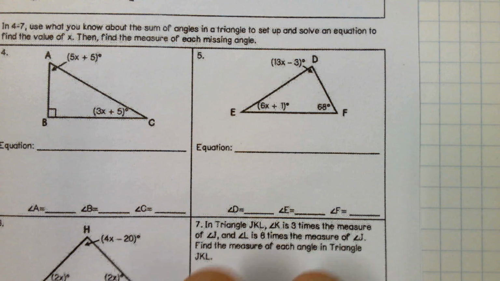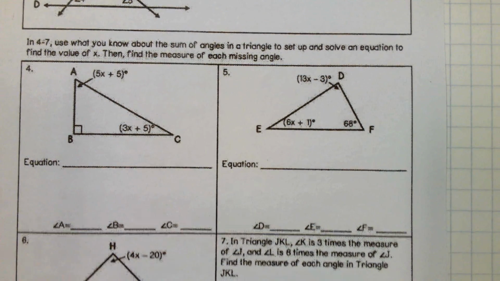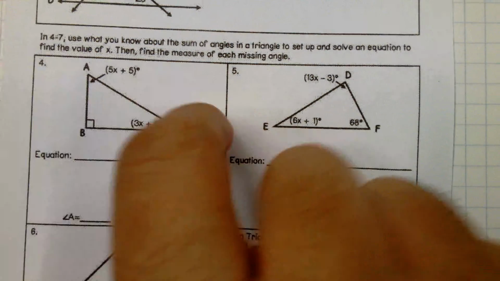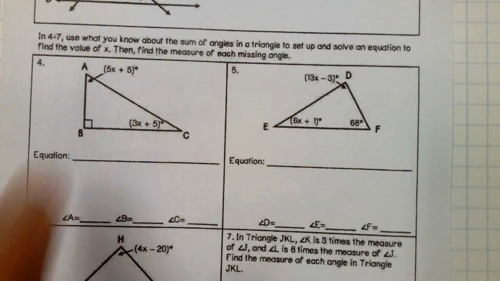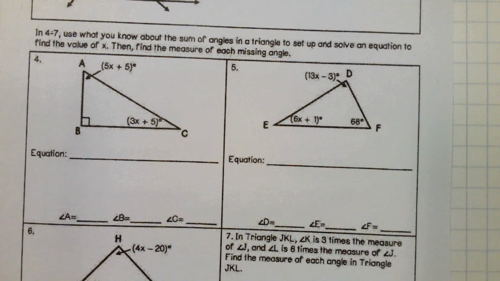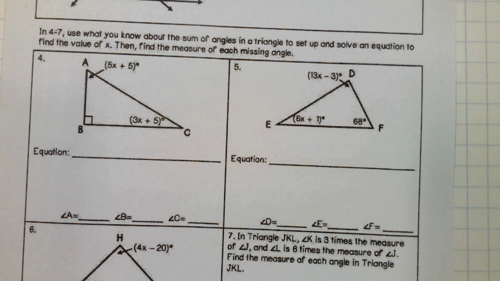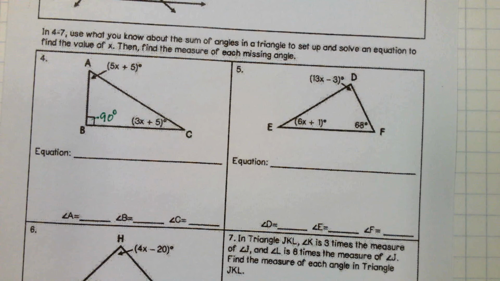Okay, so here we have a triangle, and it's a right triangle. I know it's a right triangle because they got a right angle. And next week, I believe, we'll be doing a lot of work with right triangles, believe me. All right, so we have this right triangle, and we have a right angle. So let's start with a right angle, because what's the measurement of this right angle? 90 degrees. Always 90 degrees there, okay?